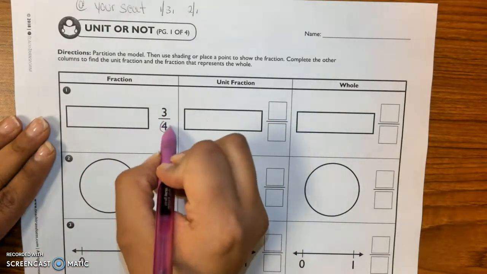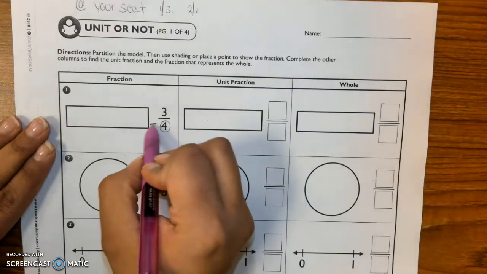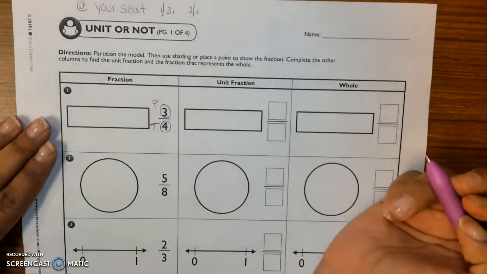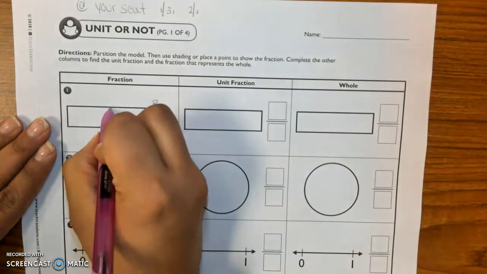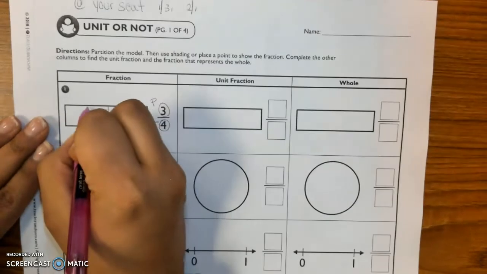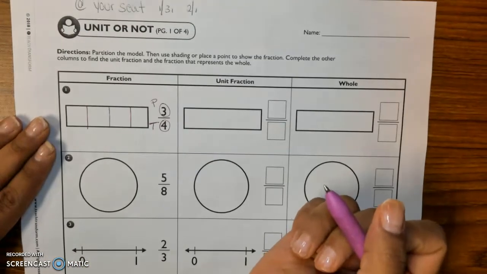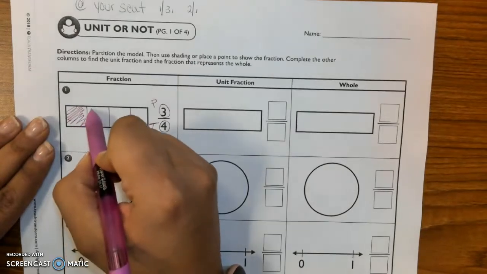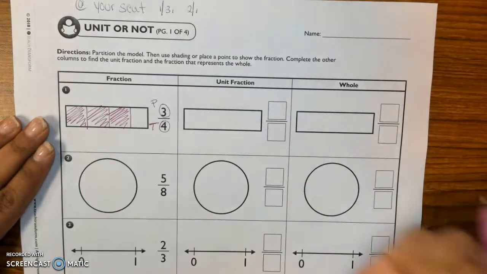Well, again, my denominator is my total, T for total, and my numerator are my pieces, what they want. So I know I want a total of 4. Does Ms. Hiller have a total of 4? Yes, but I only want 3 pieces. So I'm going to start shading 3 pieces. Why don't you go ahead and start that?